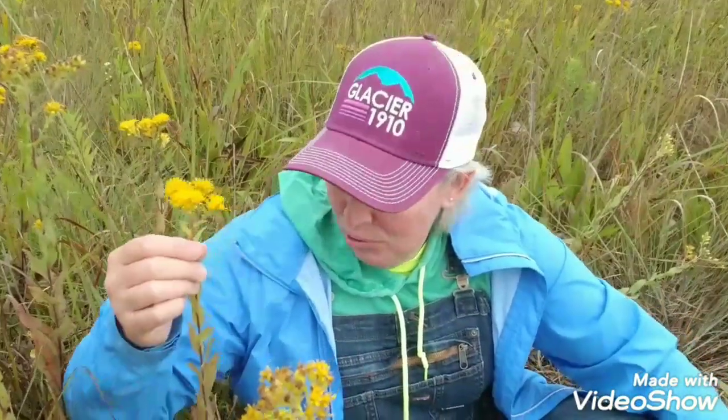Okay, so I am in my prairie. I am sitting down next to this stiff goldenrod. Stiff goldenrod usually grows between 2 to 5 feet tall. I have different places where I have goldenrod in my prairie. Out here in full sun, for some reason, this goldenrod seems to be shorter. I don't know if it's just newer. I do have some goldenrod that's much taller. So I am sitting down next to my goldenrod, and this goldenrod is about 2 feet tall.